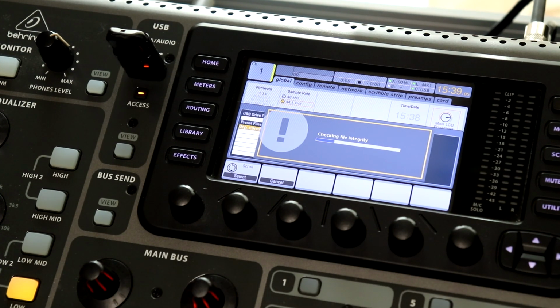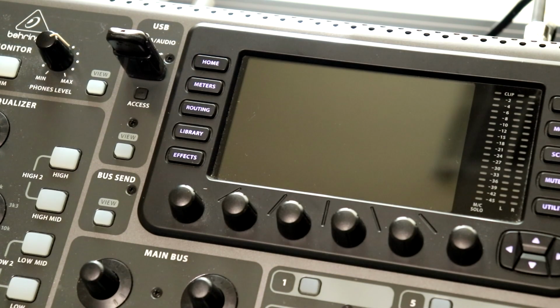So now it's checking the file for its integrity, and then it'll do it again. When it starts installing the firmware, it will turn red. Okay, once the firmware is installing, you do not want to turn this off because you'll break the mixing board. You'll have to send it back to the factory. Never shut the power off on anything you're doing a firmware update to. Update complete. Now it's rebooting.